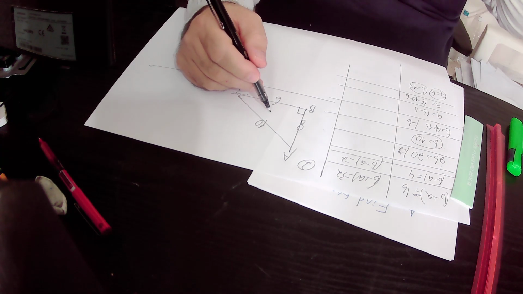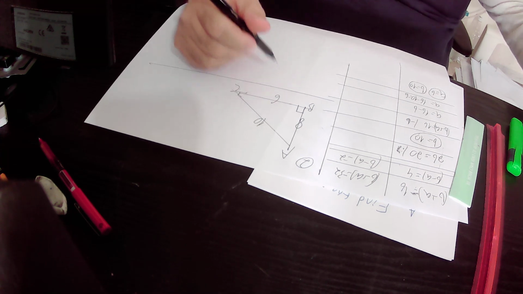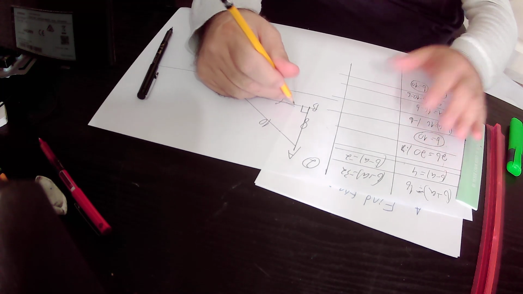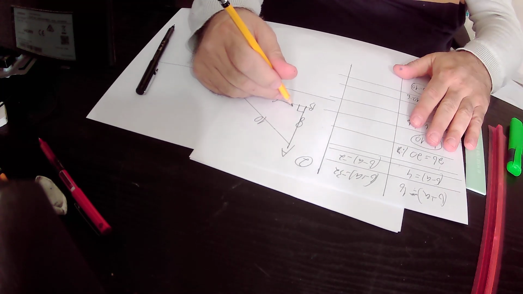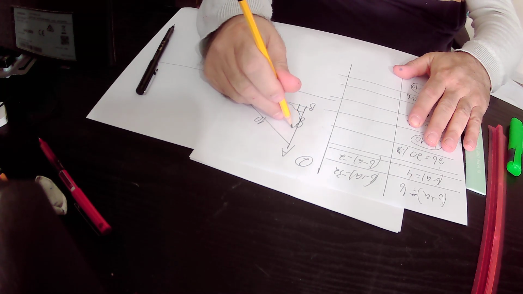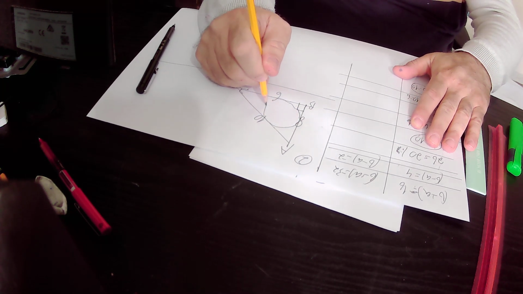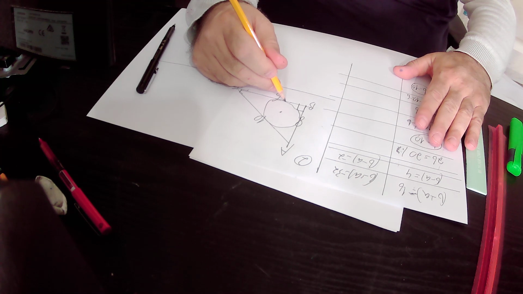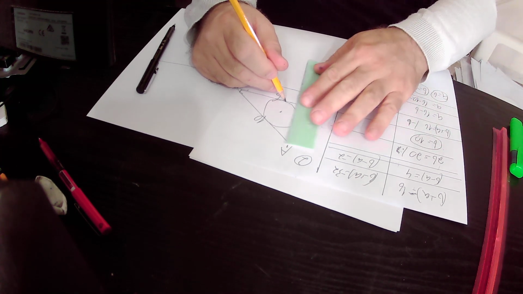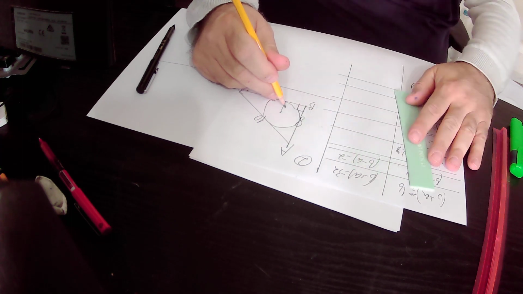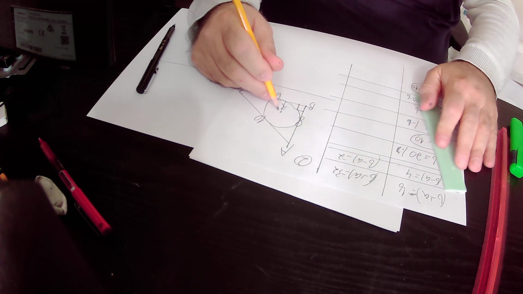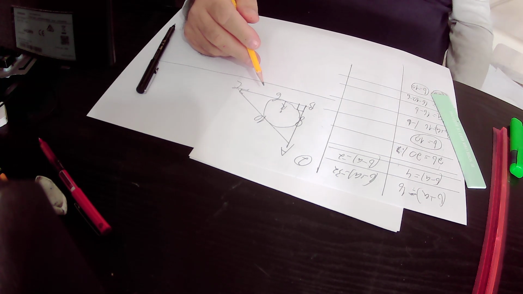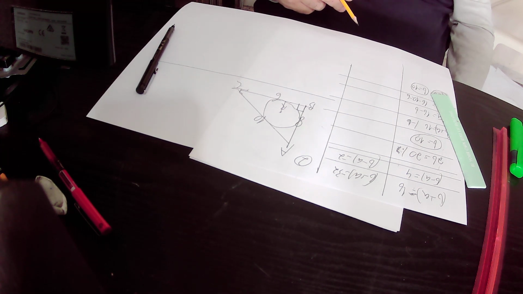Inside this right triangle, triangle ABC, we have a circle that is inscribed. And our mission is to find out the radius of this circle. Okay, so we define the radius of this circle as capital R. And our mission is to find the radius of this circle that is inscribed in this right triangle. And we also have the second solution.